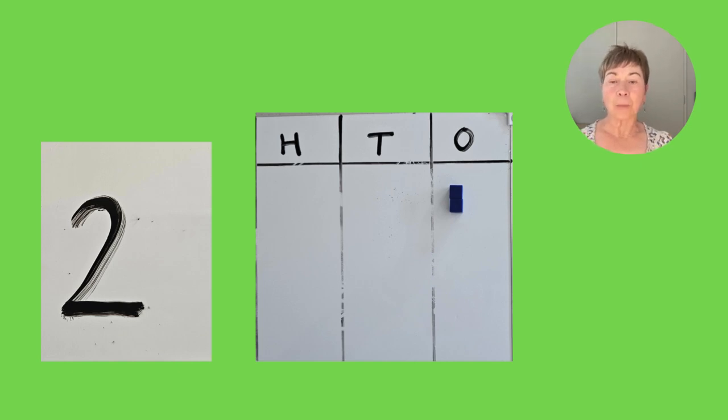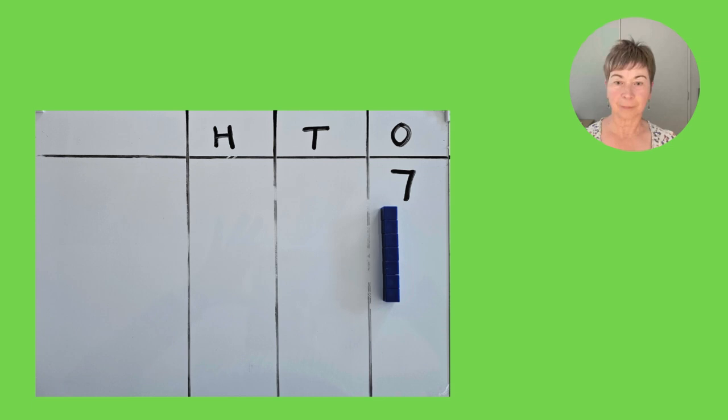Write down, for example, the number 2 and say, can you show me that number with the place value blocks? And hopefully they will put 2 of the ones in the ones column. If they don't, then do the first one with them. Now write a different number, I've chosen a 7, in the ones column and ask your child to show that with the blocks. Make sure they put them into the correct column.